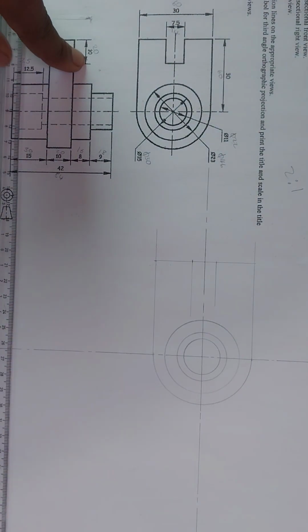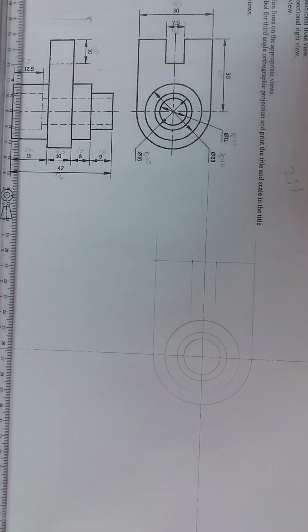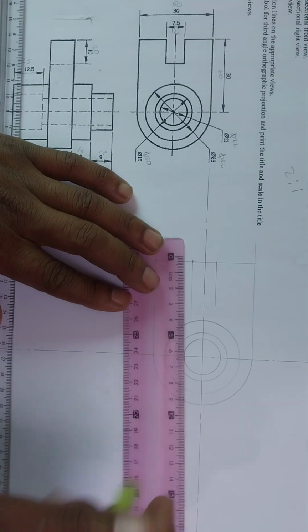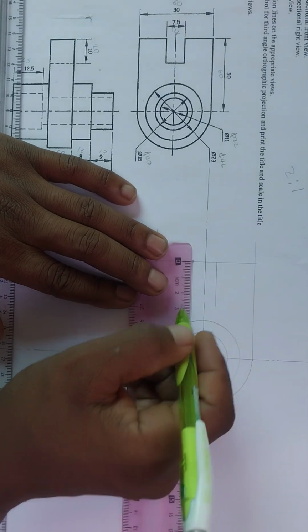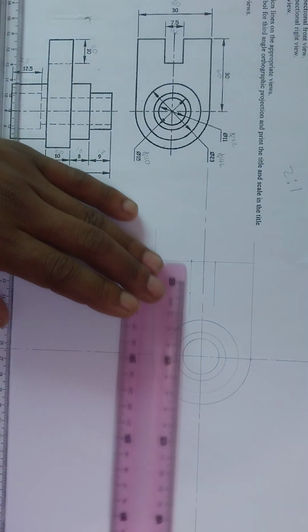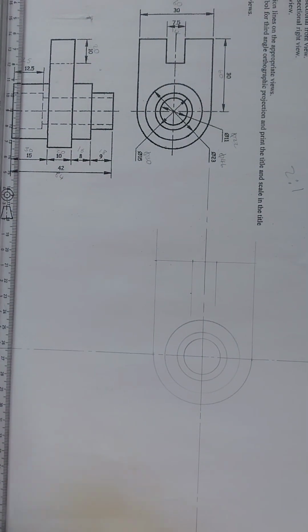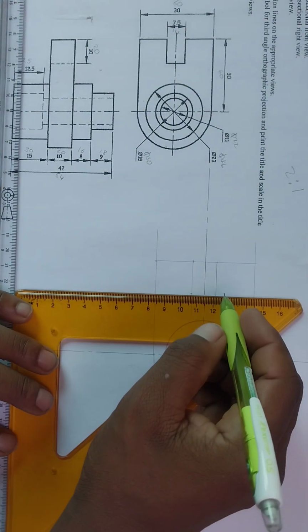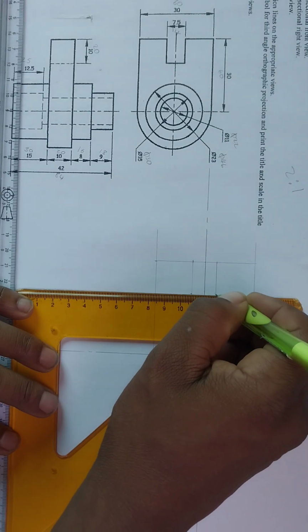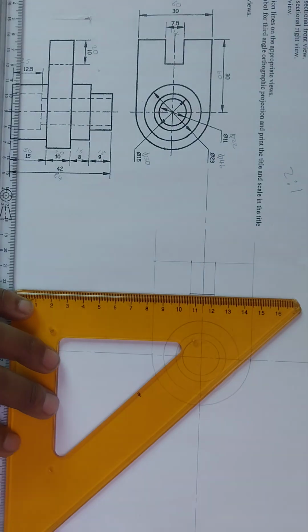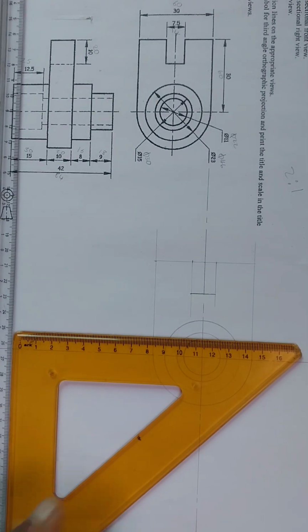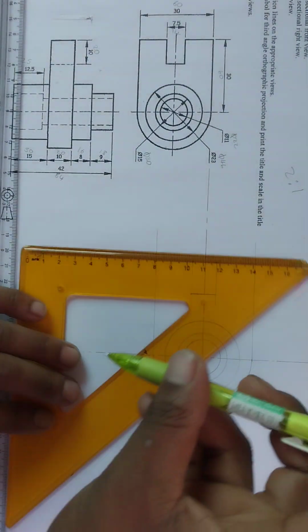Then you're gonna measure this 20 here. Like that. Then you have your drawing.